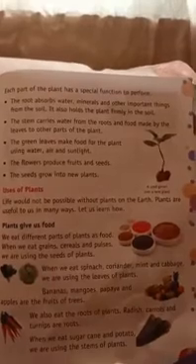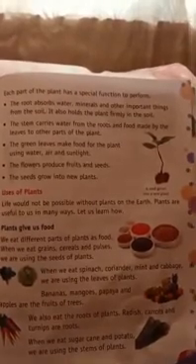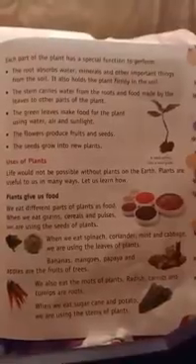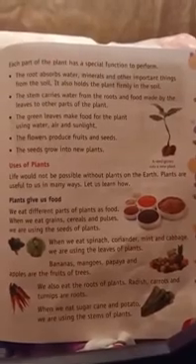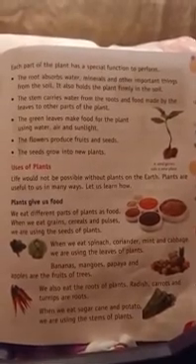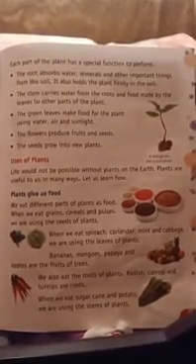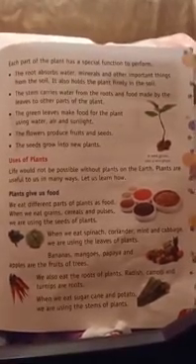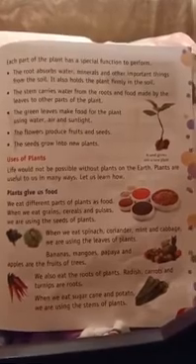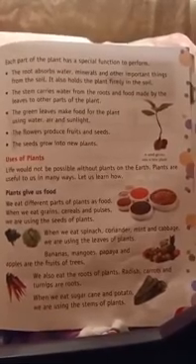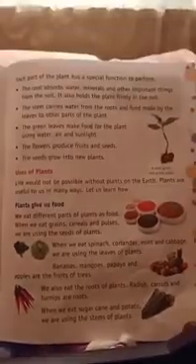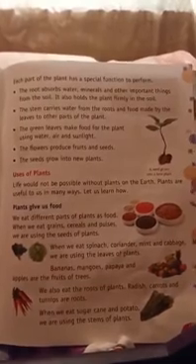firmly in the soil. Next, the stem carries water from the roots and food made by the leaves to other parts of the plant. So the water which was absorbed by the roots will be carried by the stem from the roots, and it also carries food made by the leaves to other parts of the plant.